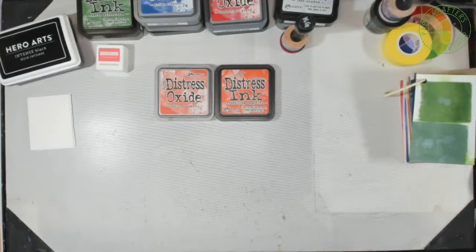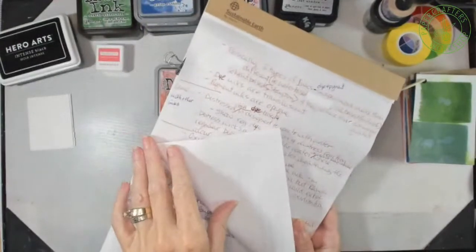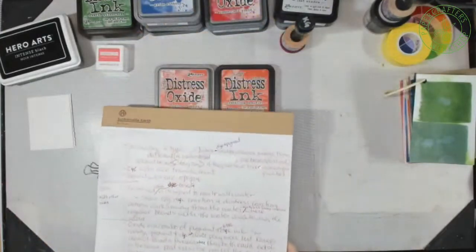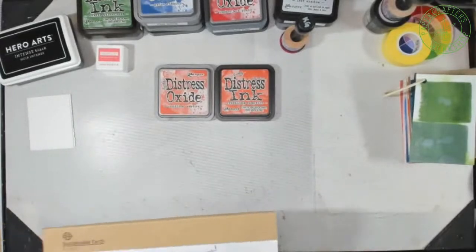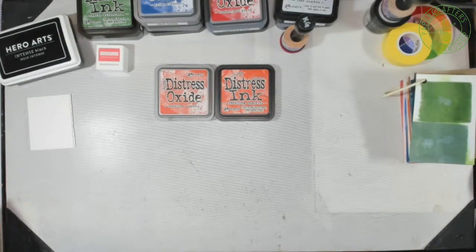And then we will turn the camera over to Chris. She is delving deep. She says she's got 3 pages of notes for the differences between distress ink and distress oxide. She's been playing, she's been researching, she's been experimenting, and at long last, we are back.